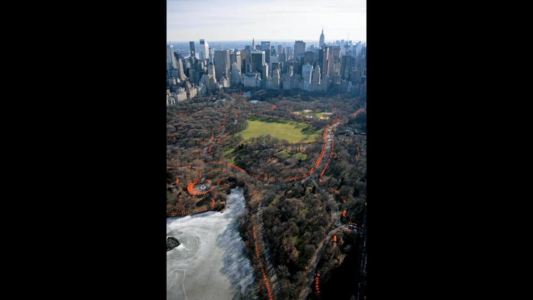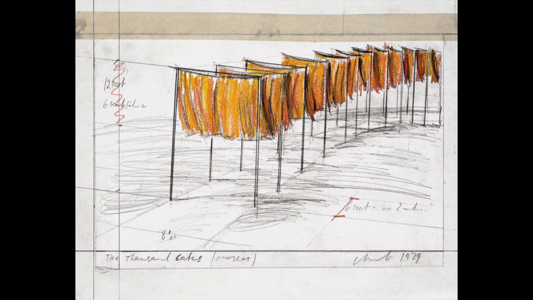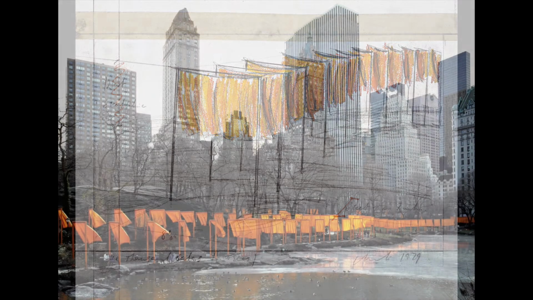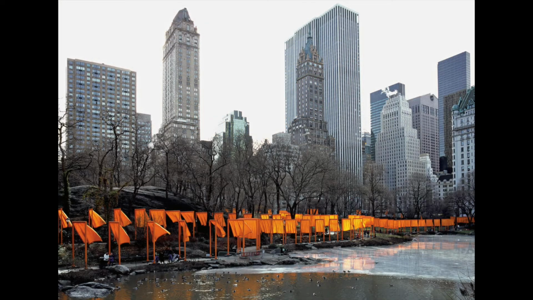Christo and Jeanne-Claude first had the idea for this project way back in 1979, and yeah, here's one of the preliminary drawings that was a part of the proposal way back in 1979. Basically, this piece involves installing these gates that have this cloth, these flowing cloth that go all over the paths that go through Central Park.